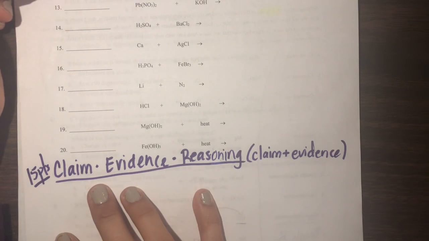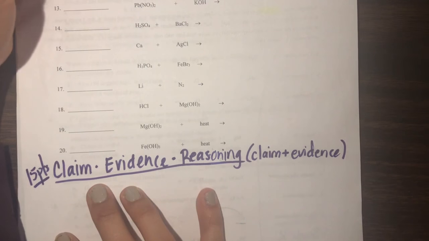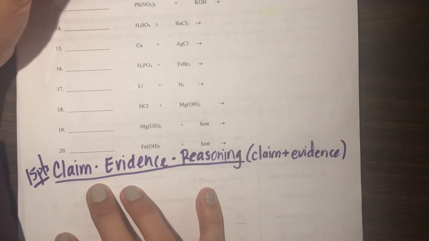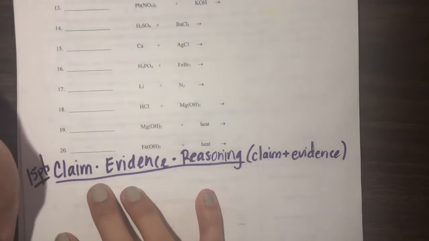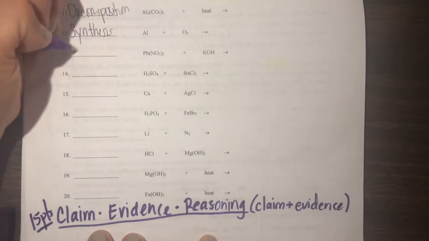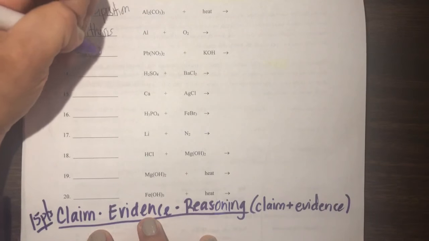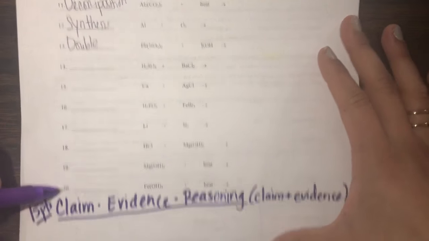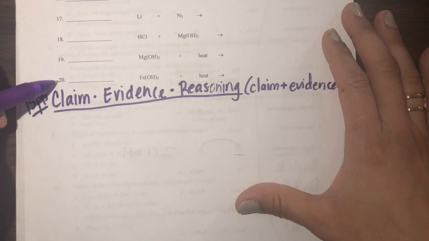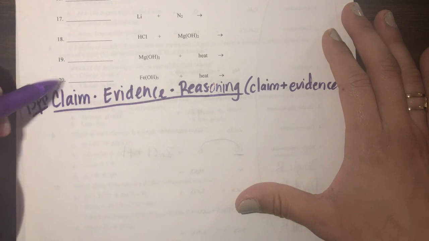What's number 12? What about 13? Double. I'm going to go ahead and leave 14 through 20. So I'm leaving you responsible for about 6 on your own. You should feel comfortable knowing how to do those.